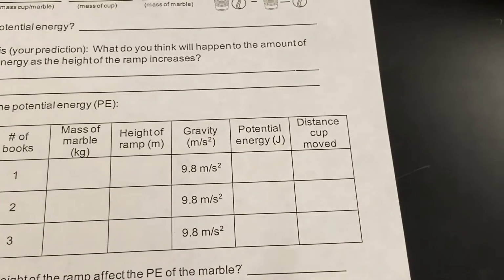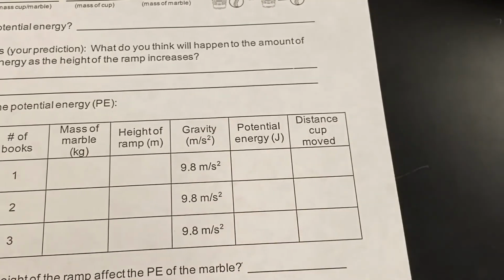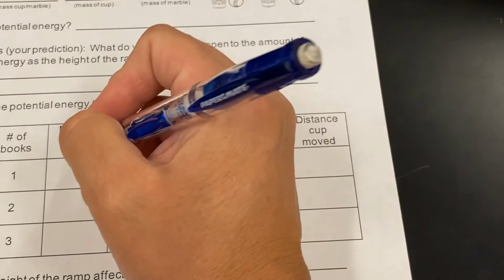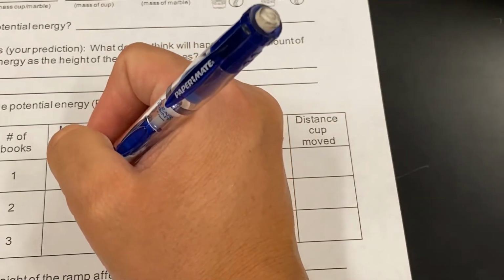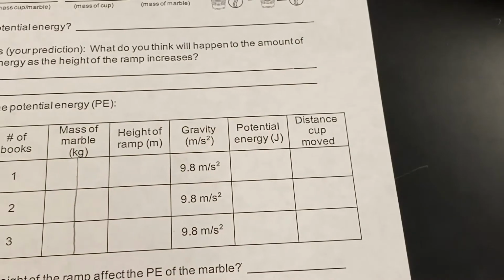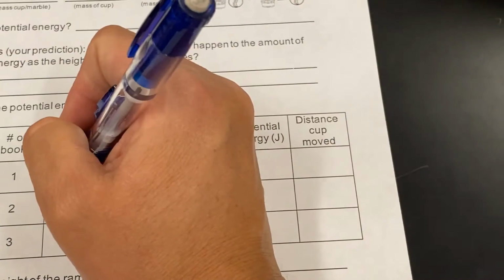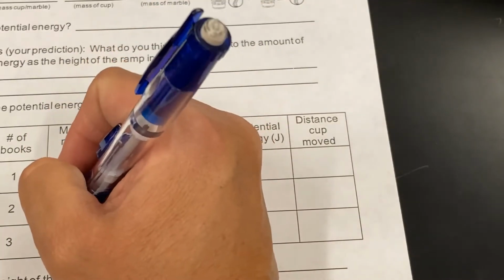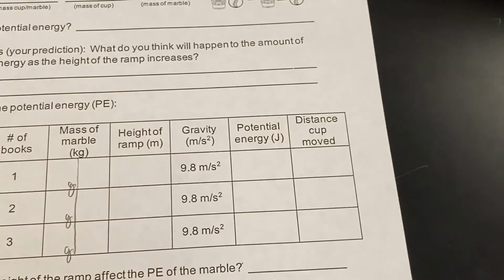So I need you to do exactly what I'm going to do. I'm going to draw a line down the middle of mass. We're going to be weighing our marble in grams. So you're going to write down how much your marble weighed in grams.